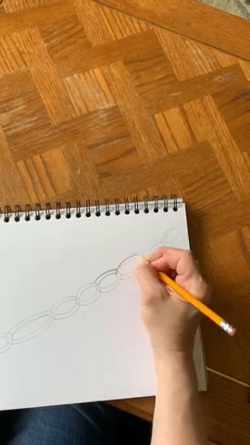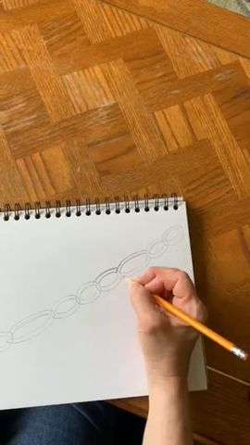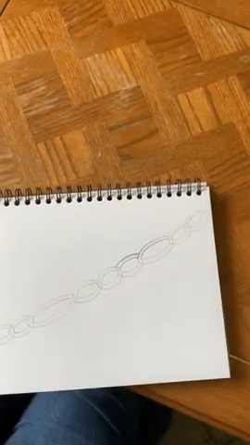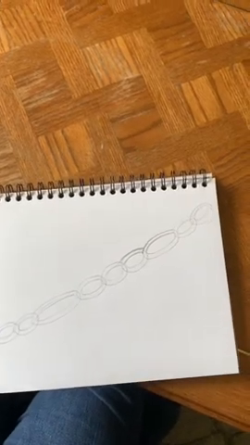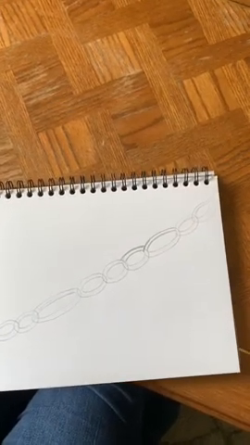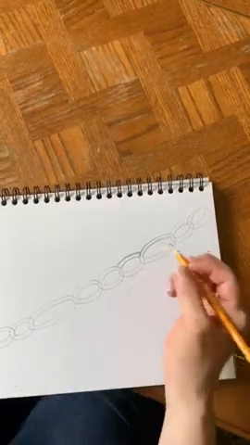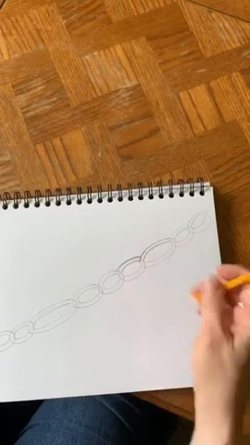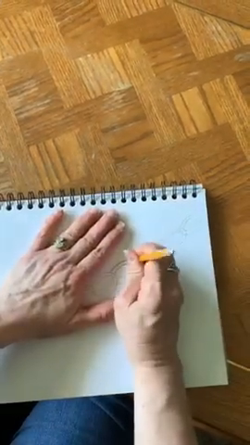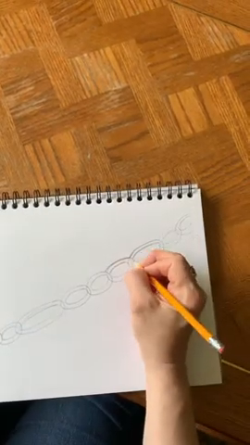And what gets confusing about this is to know which part of the chain is in front and which part is behind. So it is helpful to look at a reference picture while you're working so that you can be reminded what part is in front. So this one actually is the one I want to be in front.